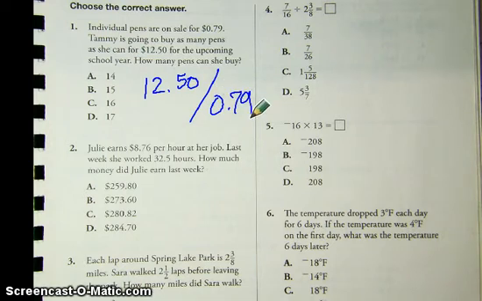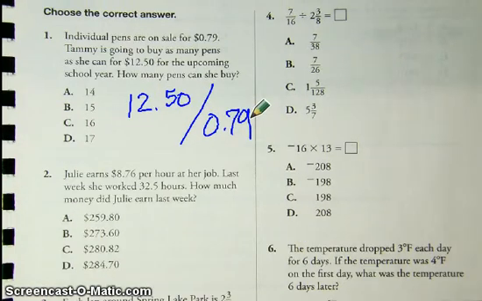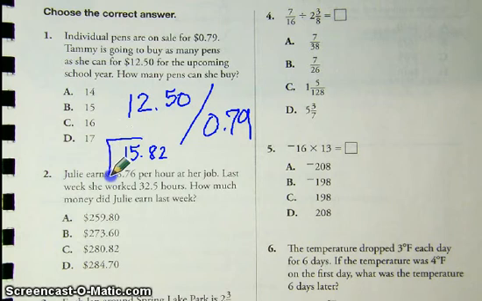And when I use my calculator, it gives me 15 and some change. And to be more precise, 15.82 and some more. Now, I cannot buy 0.82 of a pen. The whole number of pens that I can buy is 15. So for that reason, that would be why I would choose B. I can buy 15 pens if I have $12.50.